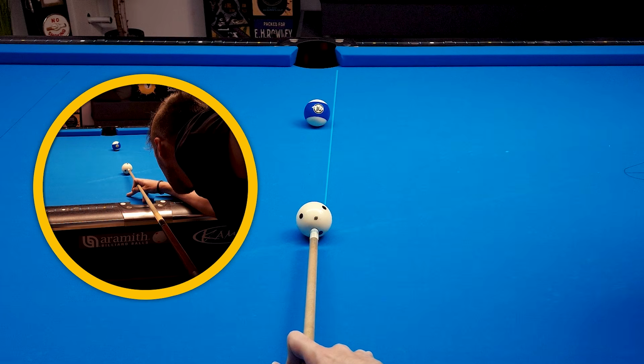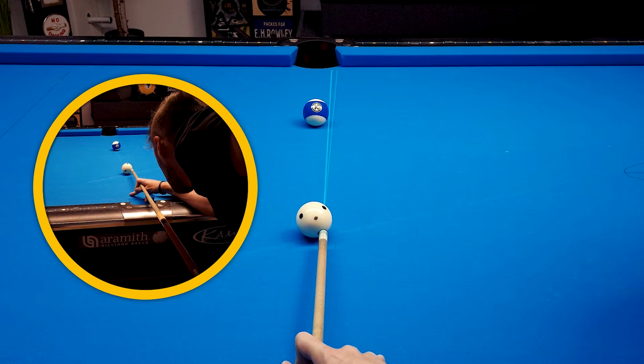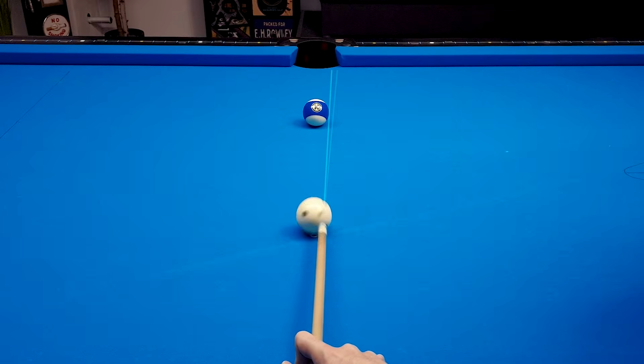So instead of moving our back arm, we're just moving our bridge hand to the right, so we're using fronthand English. This means on slow roll shots, just move your bridge hand because otherwise the pivot will be too much.